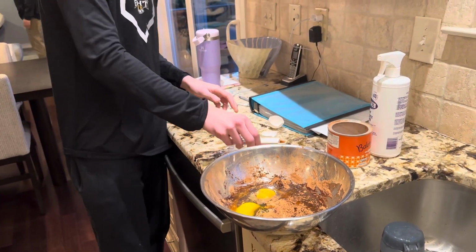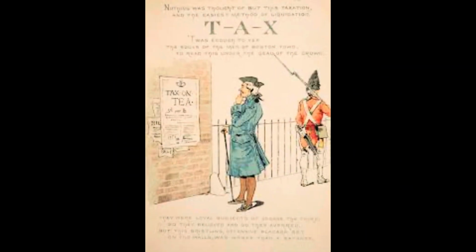The Stamp Act of 1765 required colonists to pay a tax on paper goods like newspapers and legal documents by buying stamps. The Townshend Acts of 1767 were a series of laws taxing goods imported to the colonies, such as tea and glass. Both acts caused outrage because colonists had no say in these taxes.